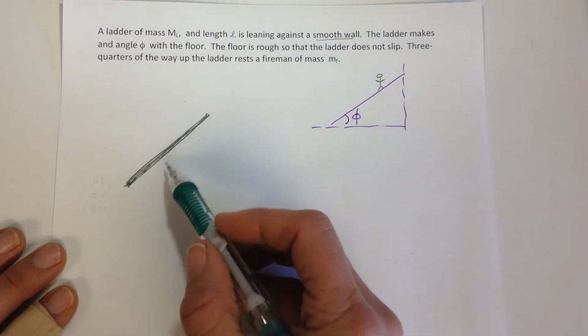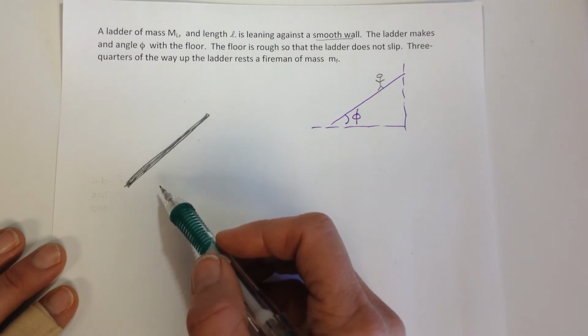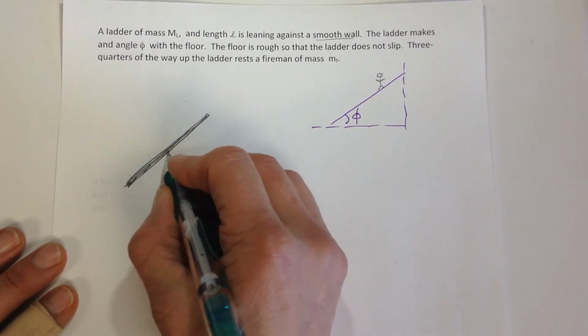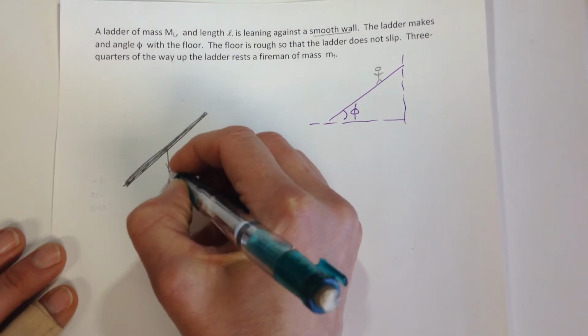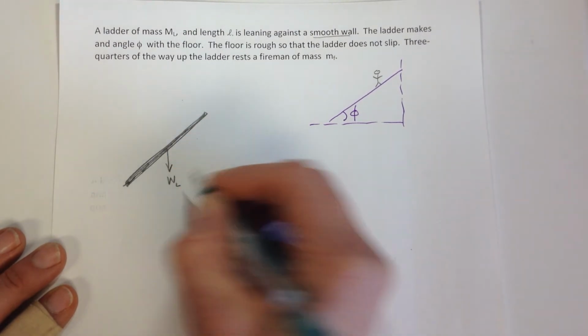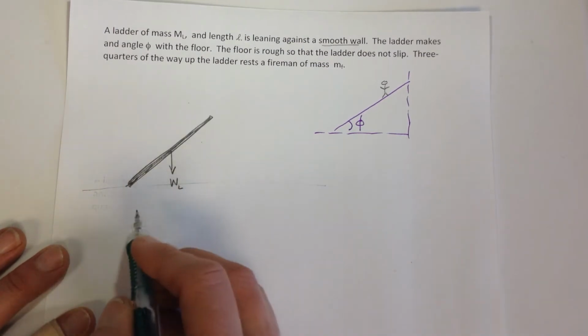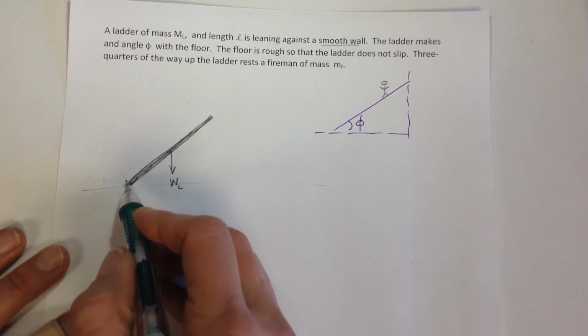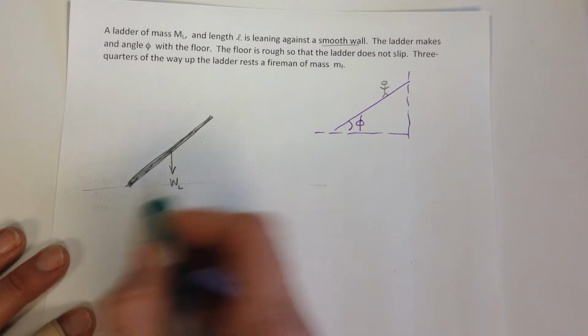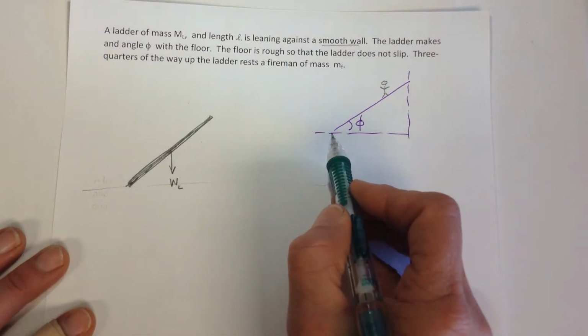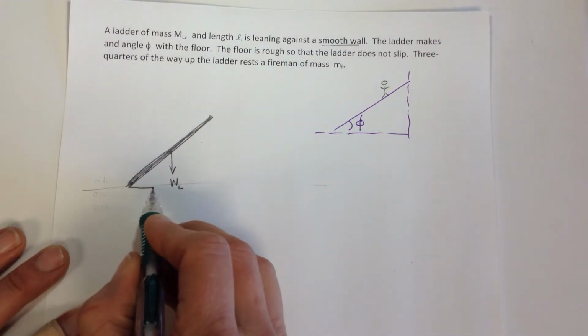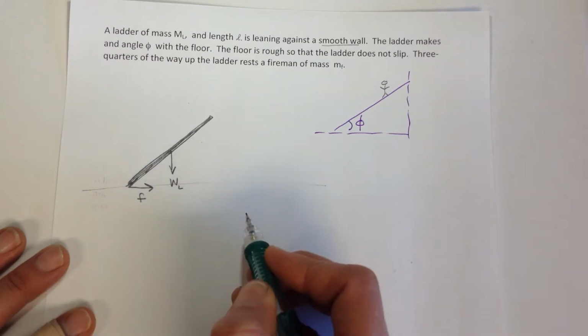So the first thing you want to look at is setting up a free body diagram of the ladder. The ladder is going to have a weight. So we have the weight of the ladder right here, I'll call it W sub L, acting downward. Put the floor in as a reference point. We're going to have a force of friction keeping the ladder from sliding out. So you're going to have a frictional force here, I'll call it little f.